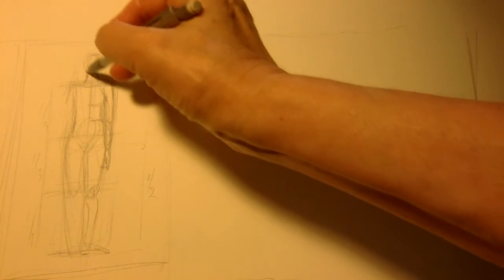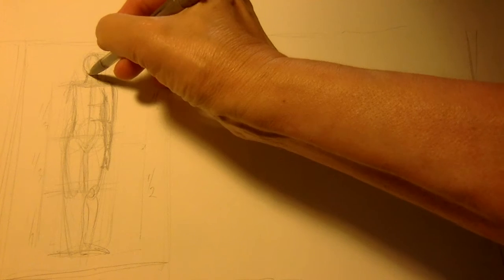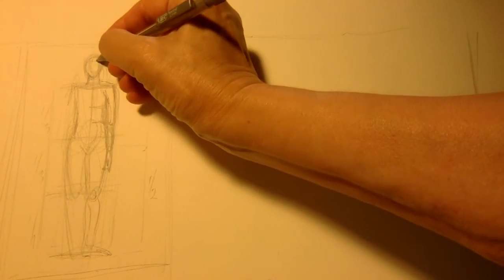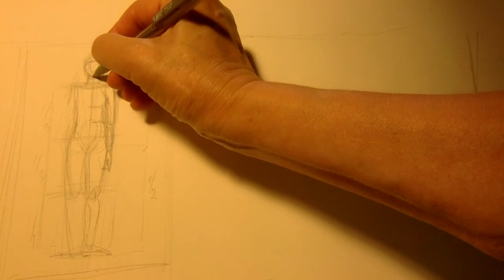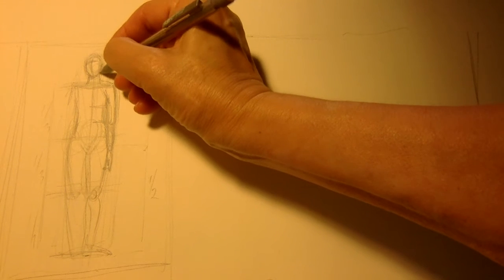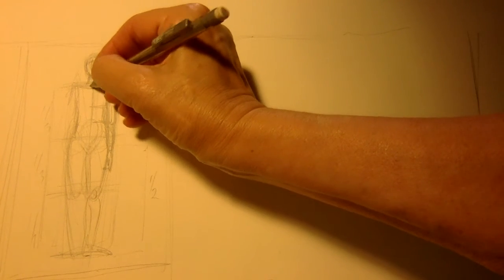So we have some kind of a guess, and we can measure. So we can take a measurement just like that with your pencil. You can use anything, any straight edge. 1, 2, 3, 4, 5, 6, almost 7. Perfect. Find the hairline, central line. I'm making the head a little bit tilted. Bit of the neck.